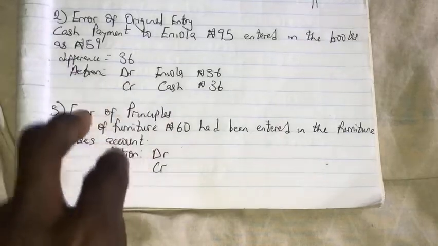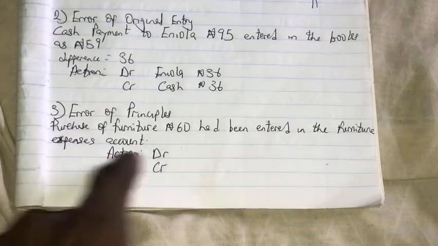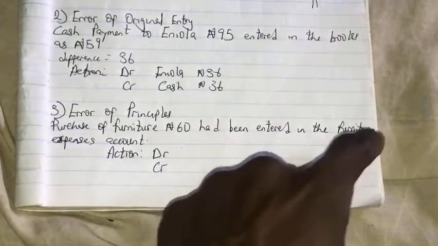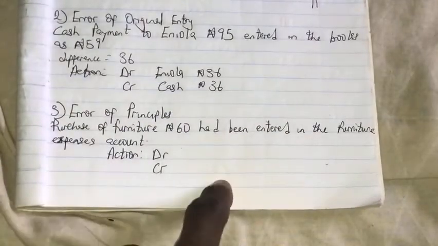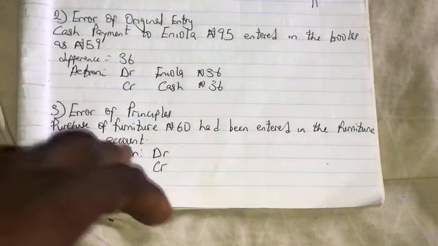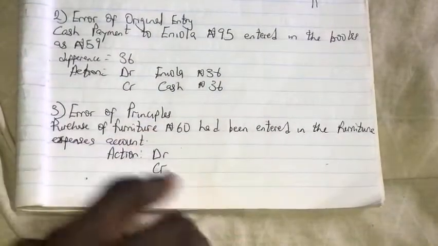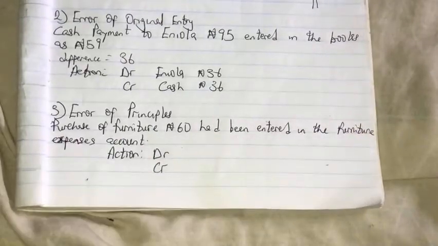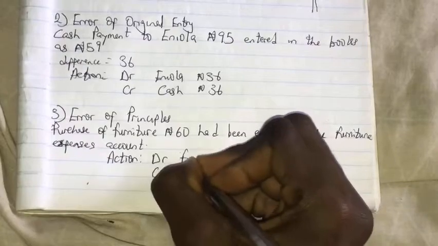For an error of principle, like I said when I was explaining earlier, whenever you see an error of principle, that means the wrong classes of account are involved. So purchase of furniture of 16 naira had been entered into the furniture expenses account. Furniture is an asset. Furniture expenses is an expenses account. So there are two different things. Although they both have a debit balance, because it was entered into the furniture expenses account, therefore you credit furniture expenses account and you debit furniture account by the same amount.